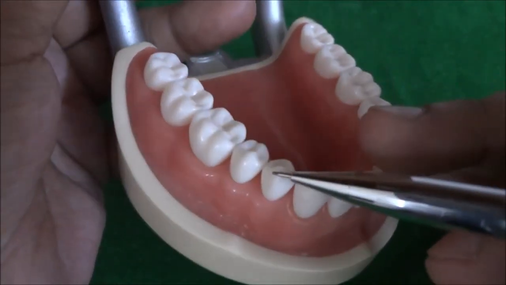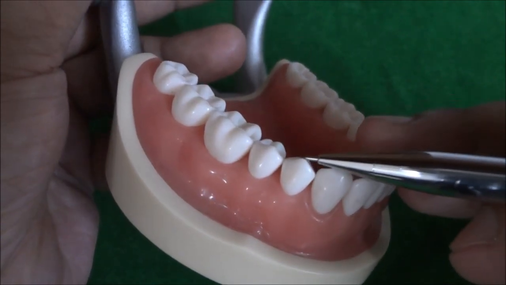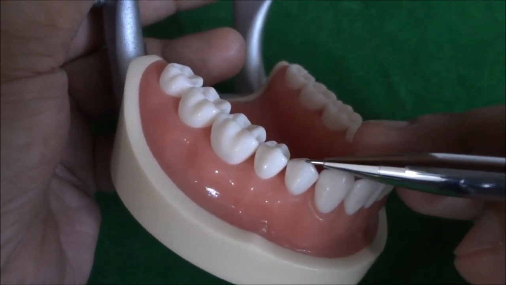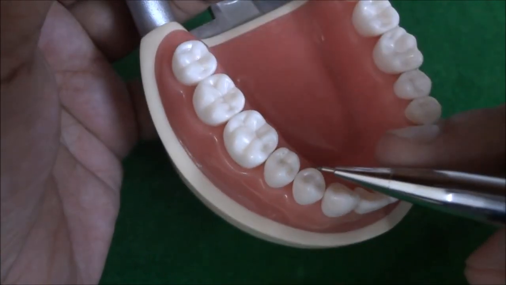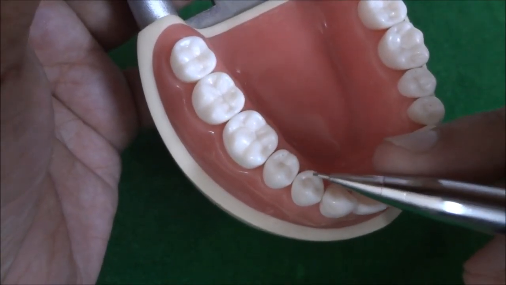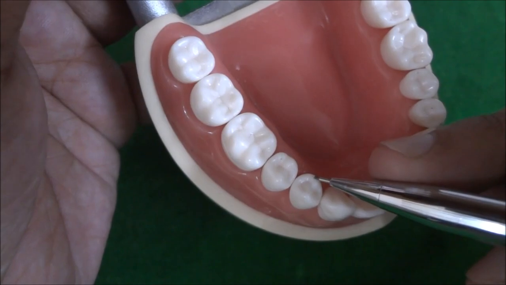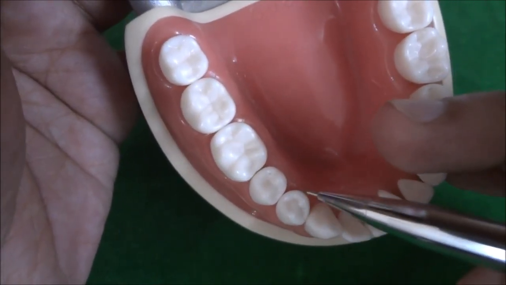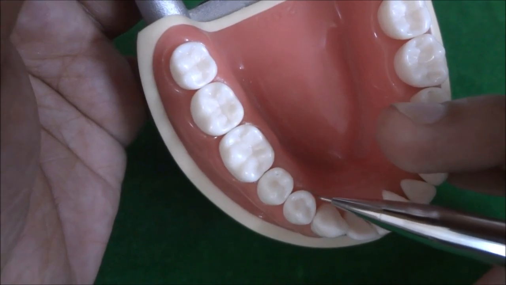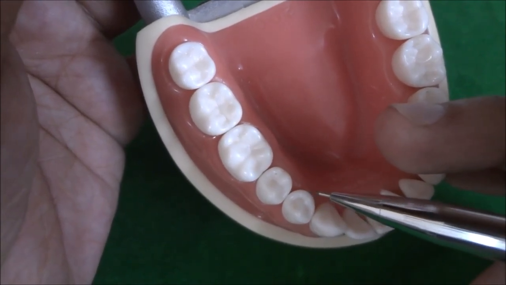This is the buccal cusp. This tooth has two cusps. This is the buccal cusp, which is large and pointed, and this is the lingual cusp, which is smaller and is a non-functional cusp. Sometimes the lingual cusp resembles the cingulum of a canine because of its small size.